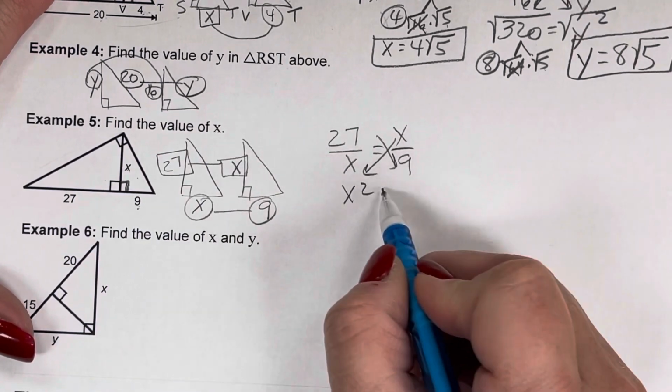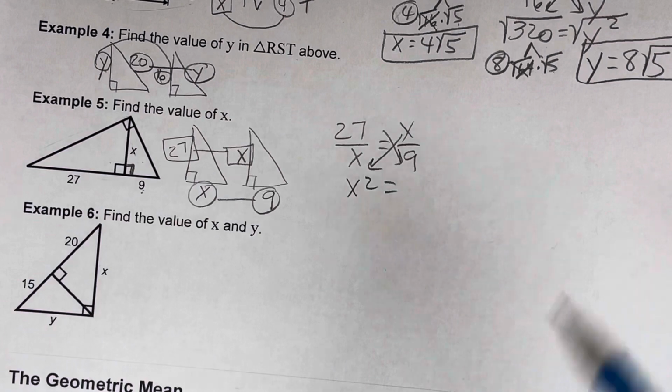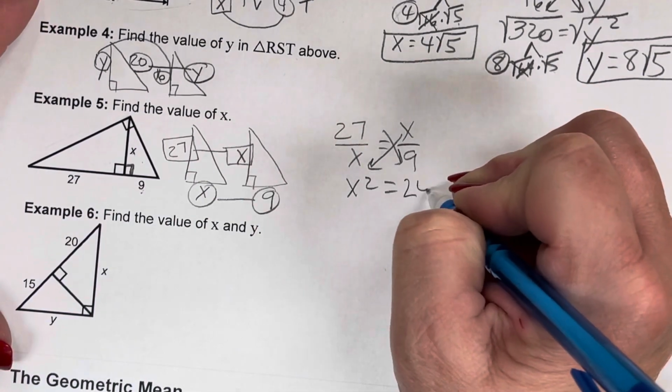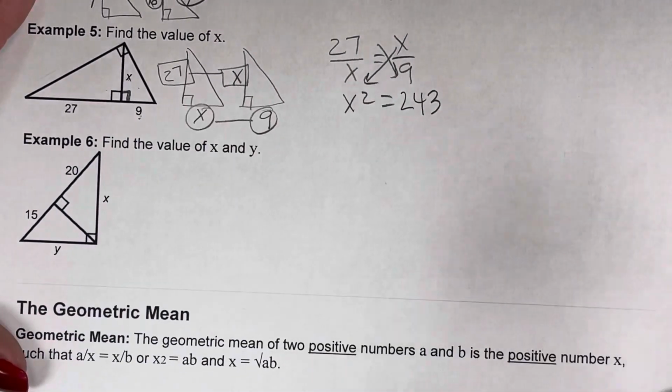X squared equals 27 times 9, which is 243. Now you're going to do the same thing here. Let me scoot this up a little bit.